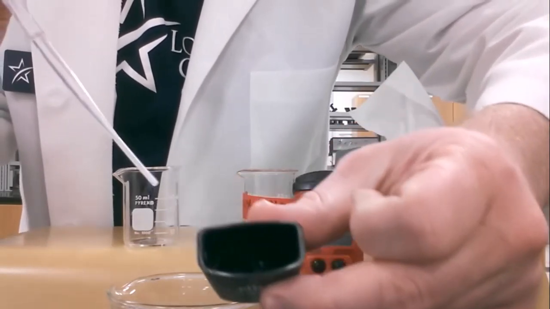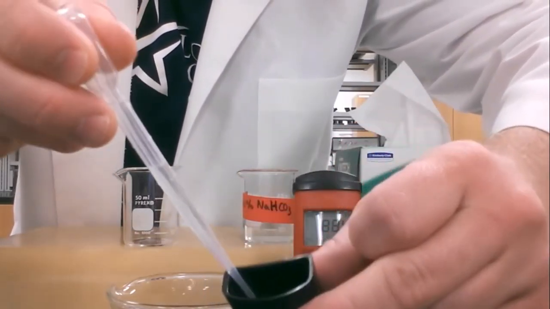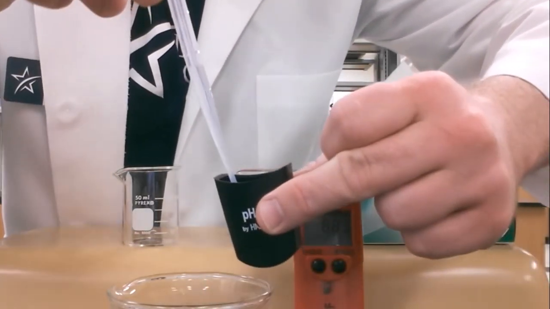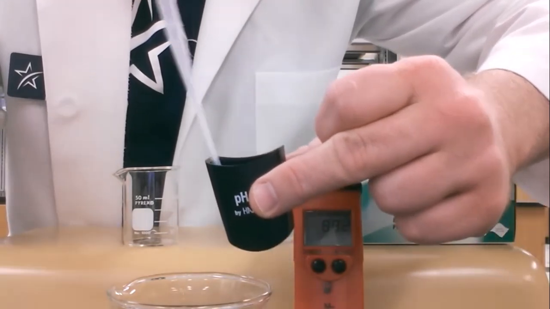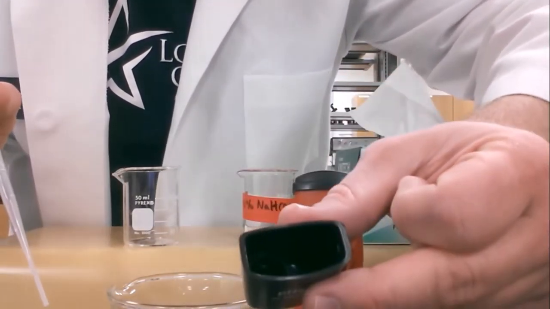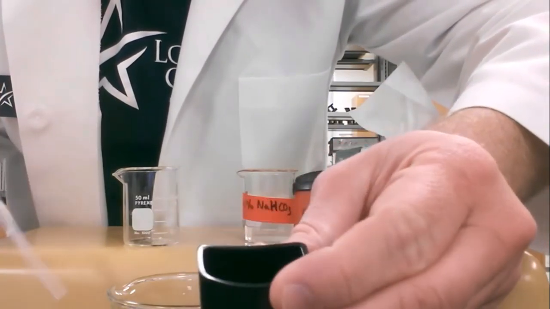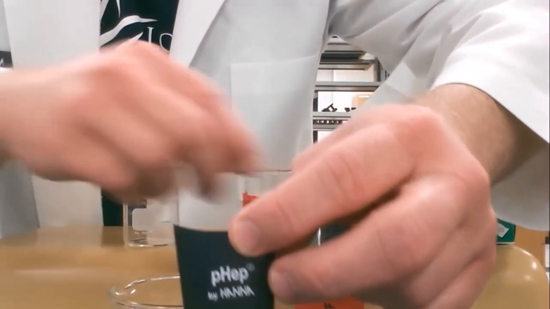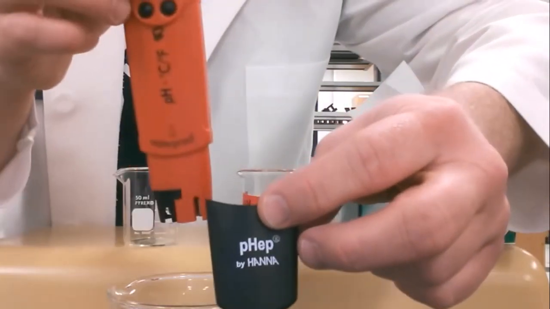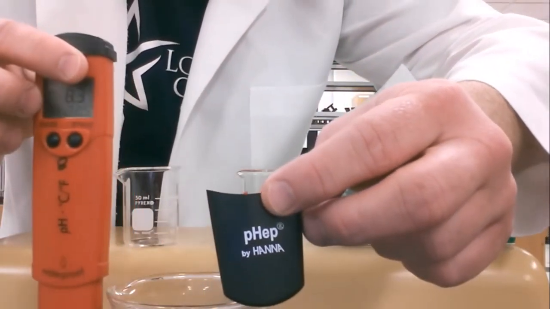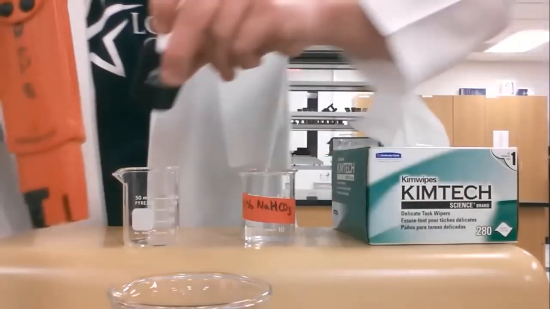And inside this cap, there's a small cylinder or circle. We're going to pipette the solution down in there. You may or may not be able to see that, but when you're doing this, look in there, you'll see it. And once you've done that, once that solution's in there, we're ready to put the pH meter back in there.